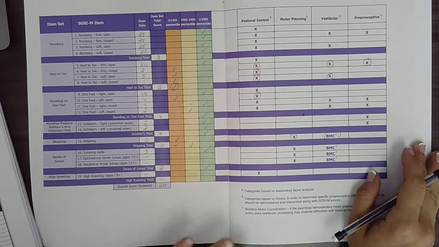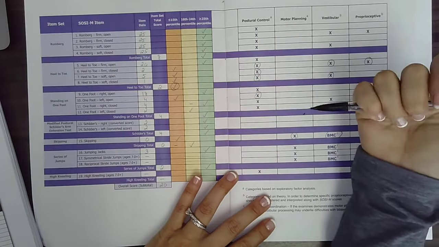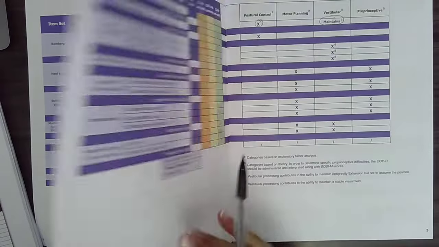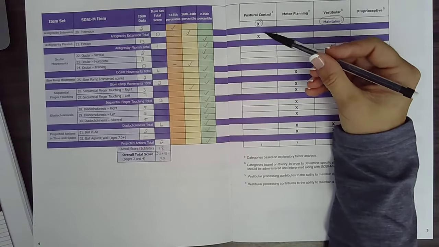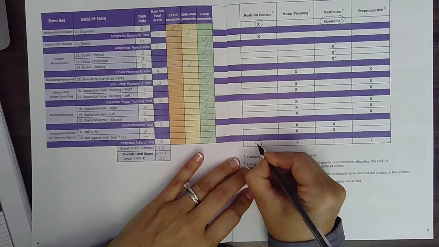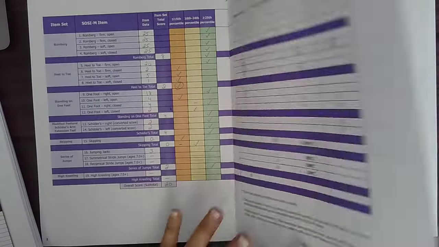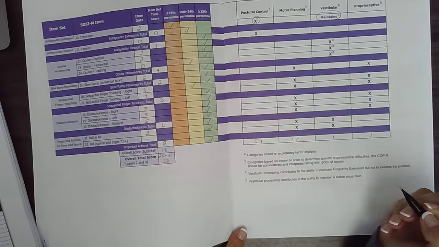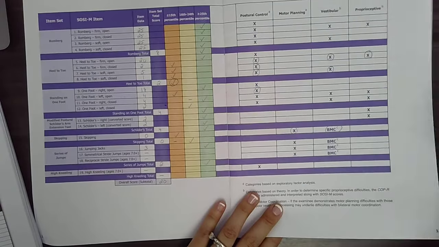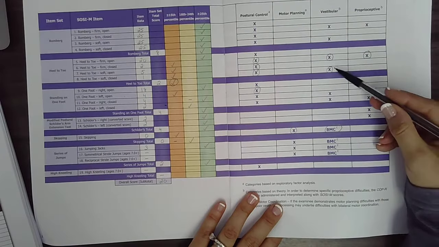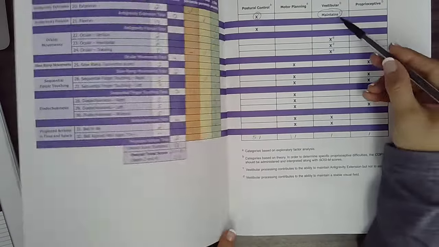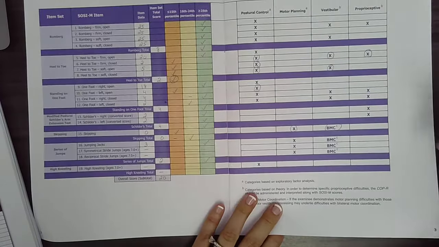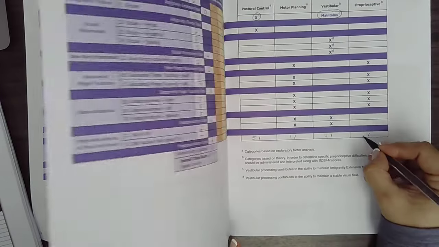Now what I'm going to do is count the number of circles that I have. So 1, 2, 3, 4, 5 under postural control. Under motor planning, I only have this one that's circled. So 1 there. For vestibular, I've got 1, 2, 3, 4. So 4 for vestibular. And for probe, I only have this one guy right here.